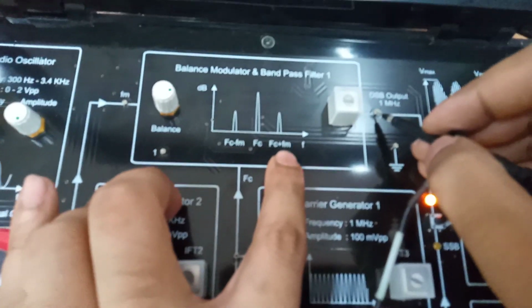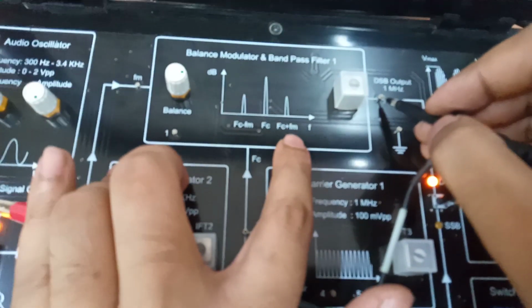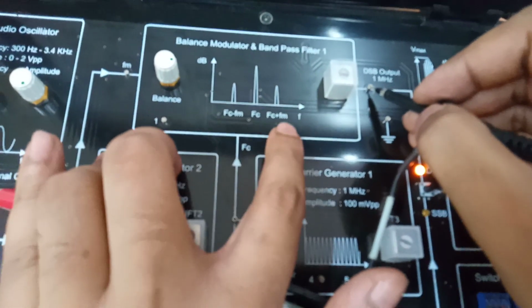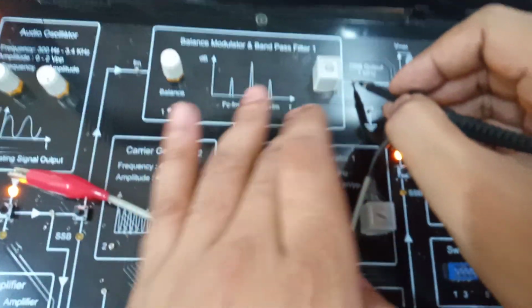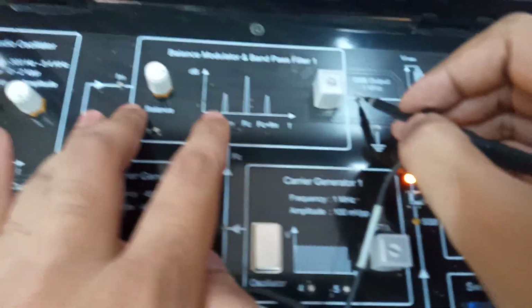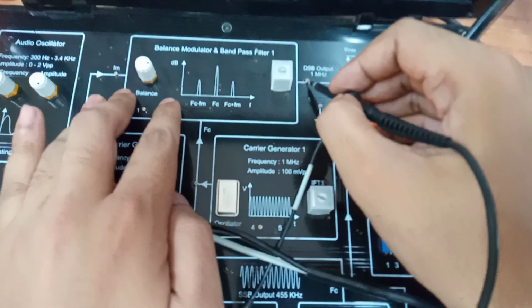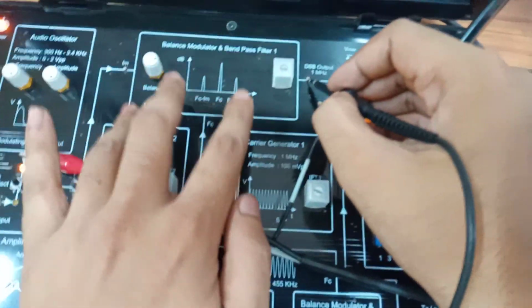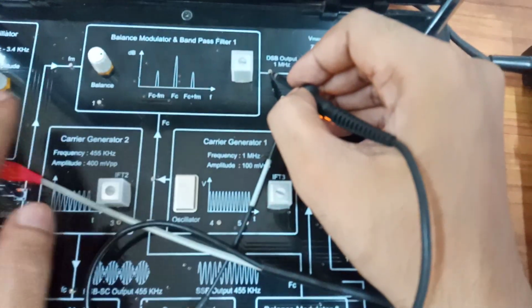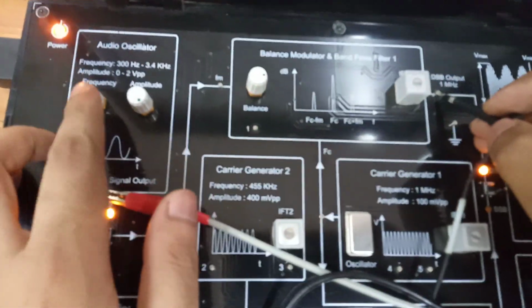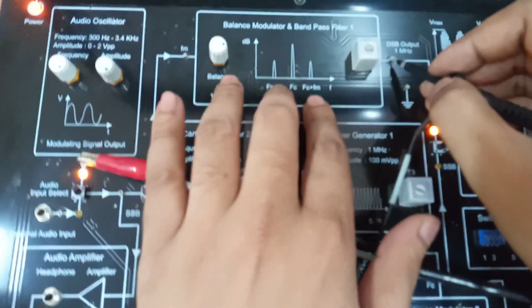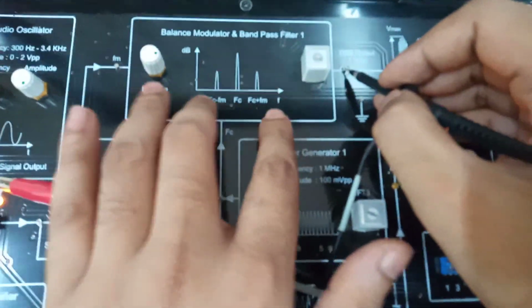If I increase this fm, then fc plus fm will increase and move rightward, and fc minus fm will also move. So if we change the frequency of this message signal from this audio oscillator knob, then these bands will move apart or come closer.